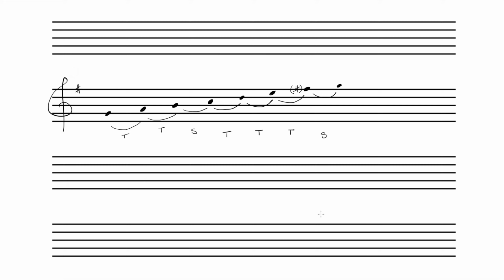So that's how it works with the major scale, and you'll be expected to understand and potentially draw where these intervals are. For example, they might say, highlight where there's a semitone in the major scale, and you do something like that, semitone here and semitone here.